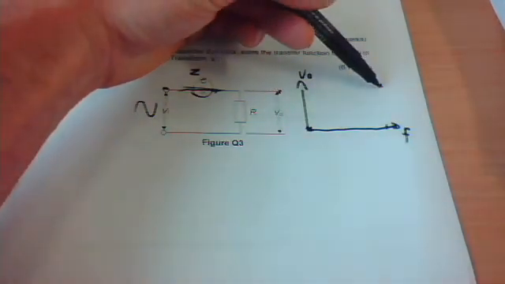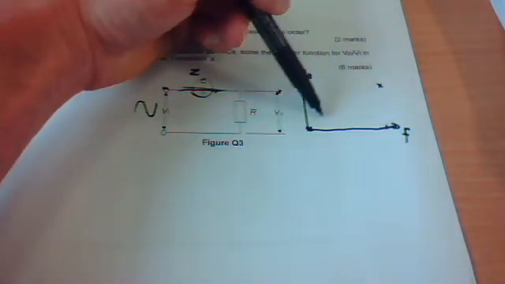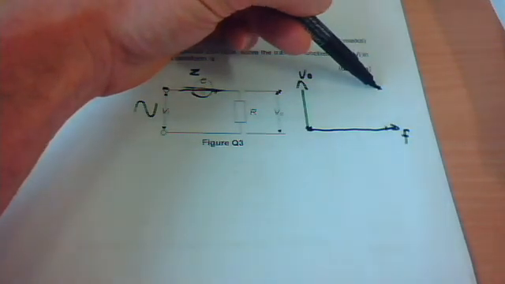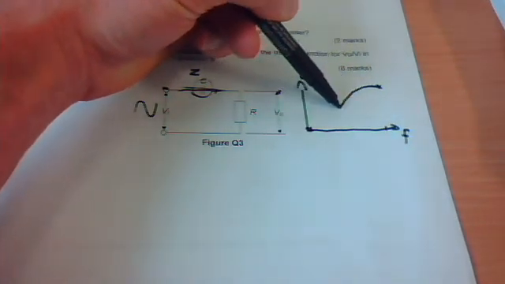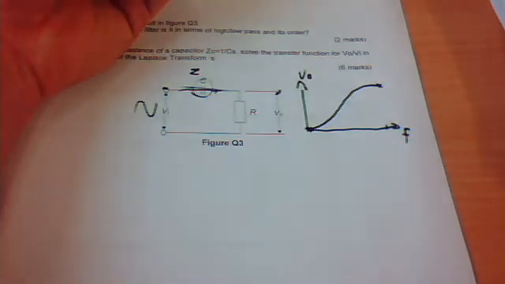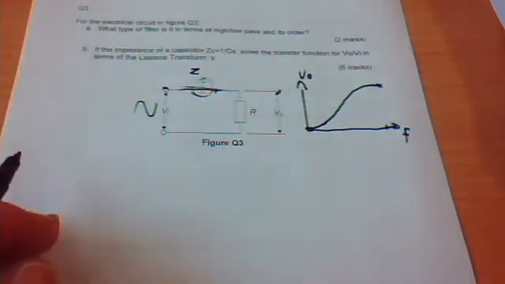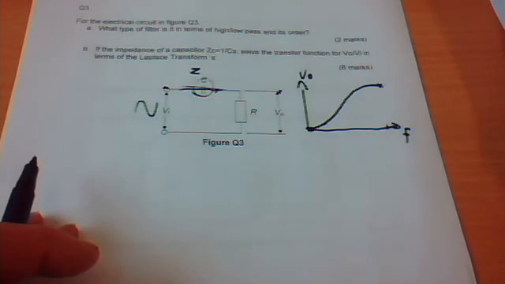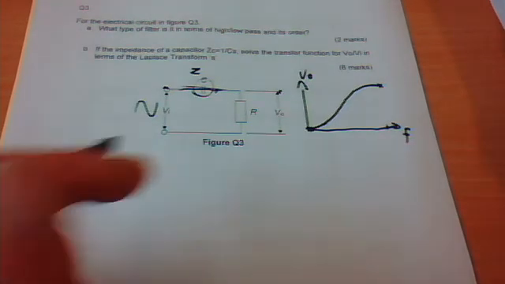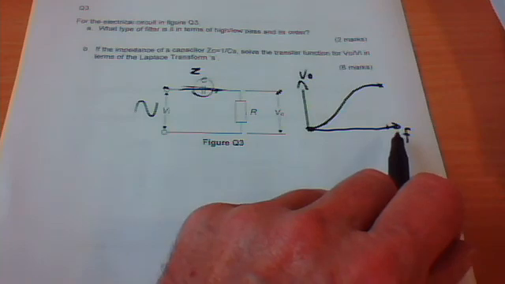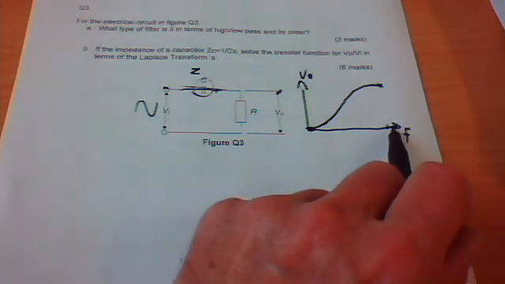And for the range of frequencies in between, it would not be a straight line, but it would be some sort of function which goes like that. So there we have a basic bode plot. So basically that's a very long answer to a very short question. It's a high pass filter because it allows high frequencies through.